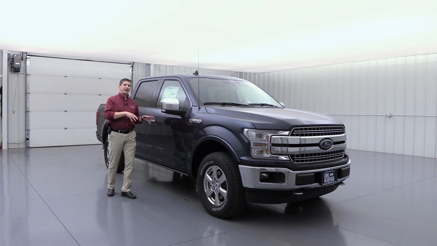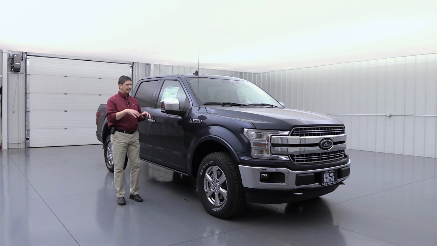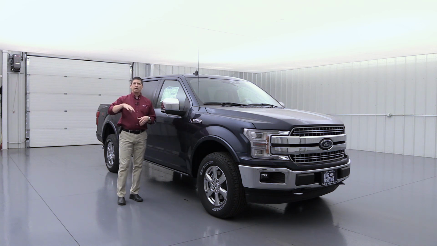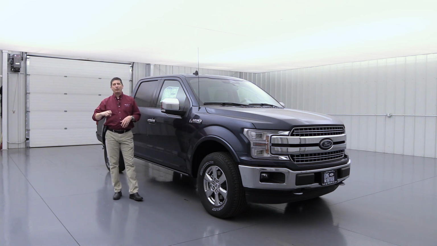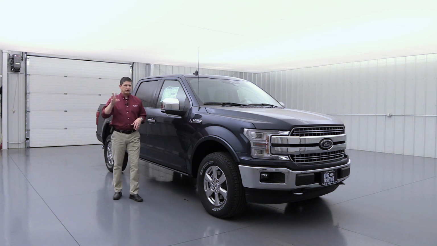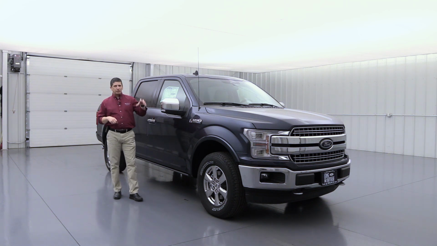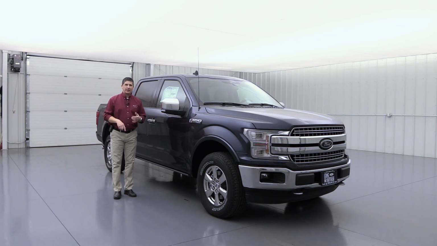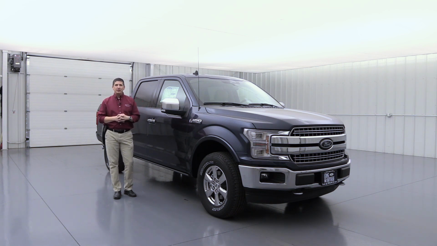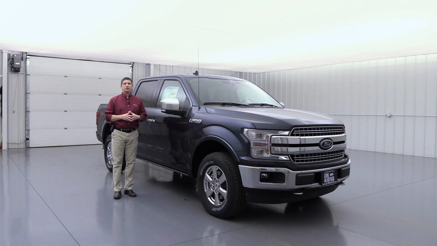Also, the technology package is first introduced in this trim, and we're going to see it also available in the King Ranch and standard on the Platinum. We'll talk more about that in a little bit. So that technology package includes your adaptive cruise control. That's where you're going to get your park assist features, 360-degree camera, and some of those other features as part of that technology package.